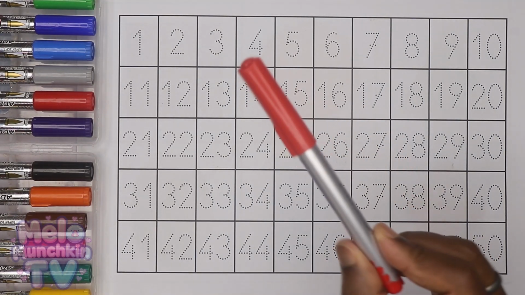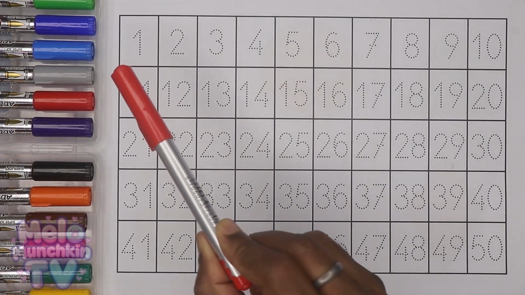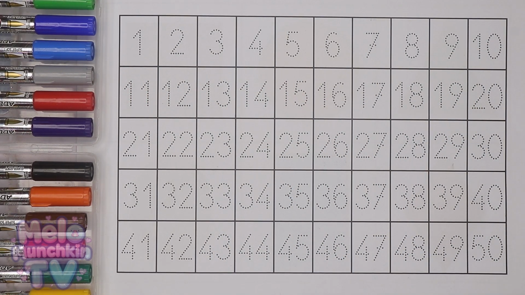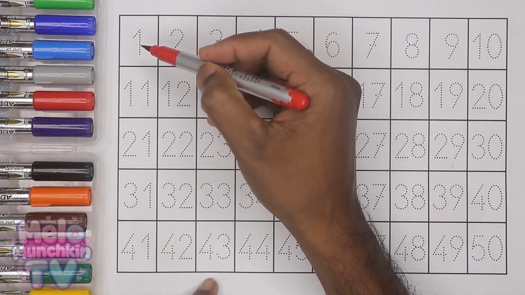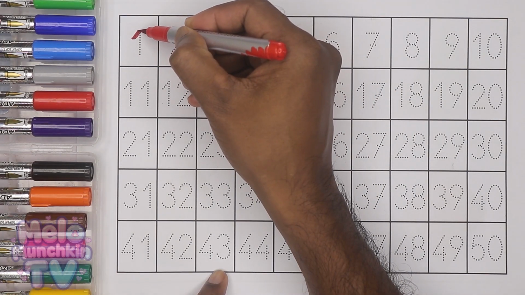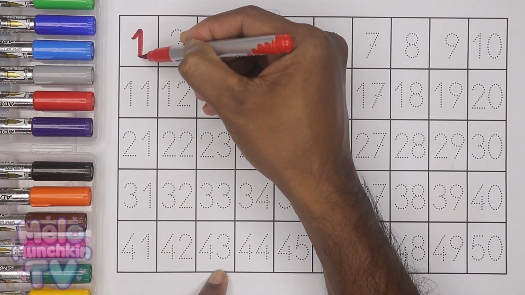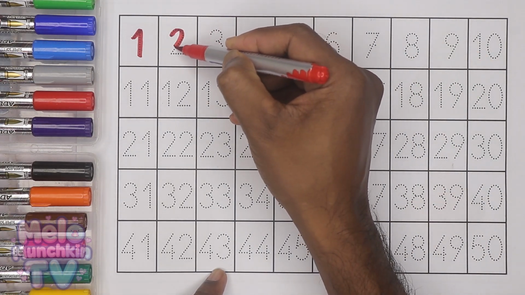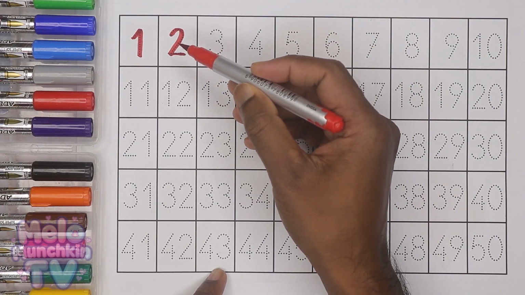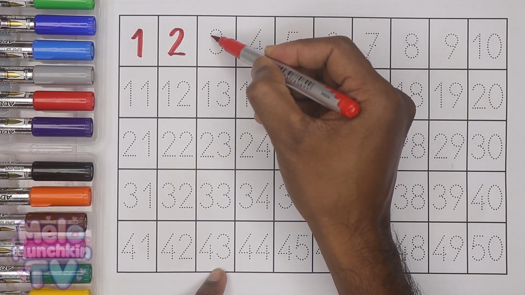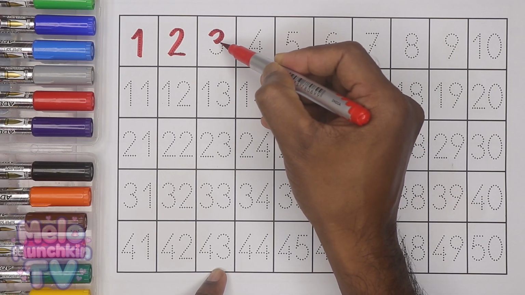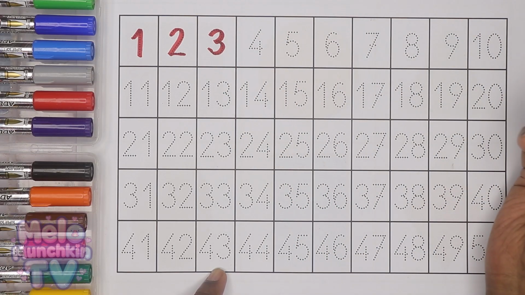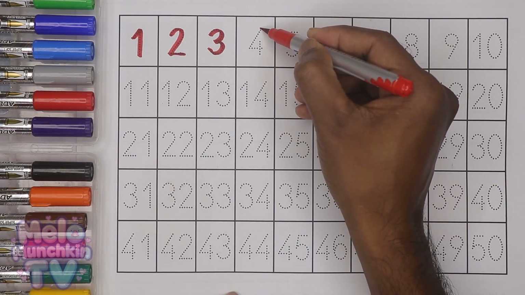So first I'll take red color and we'll write the first line. Okay, so this is number 1. Number 2. This is number 3. This is number 4.